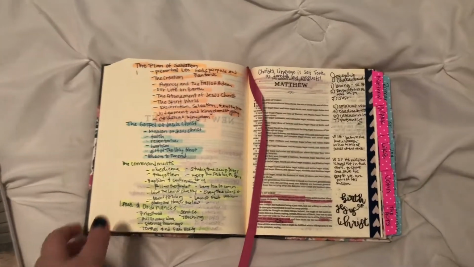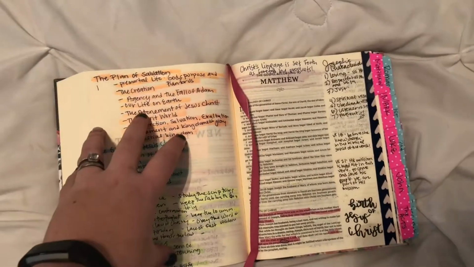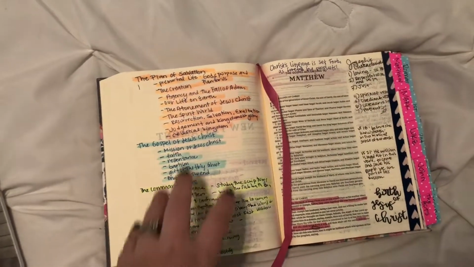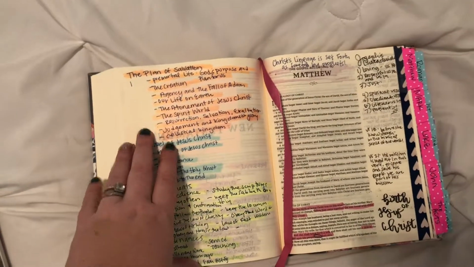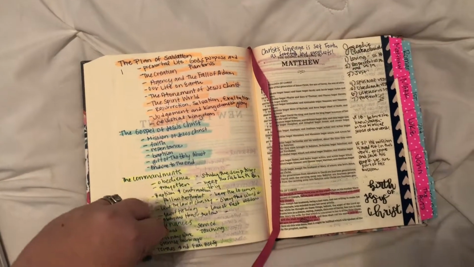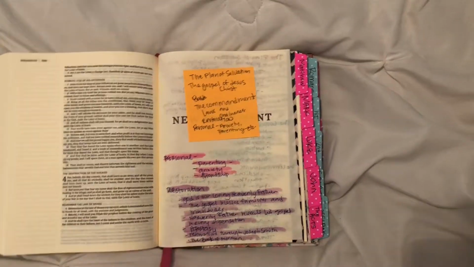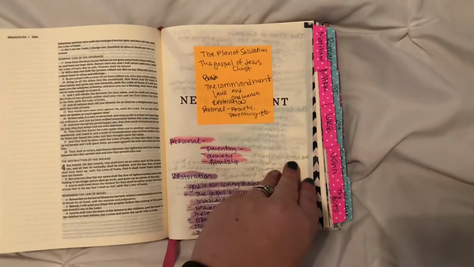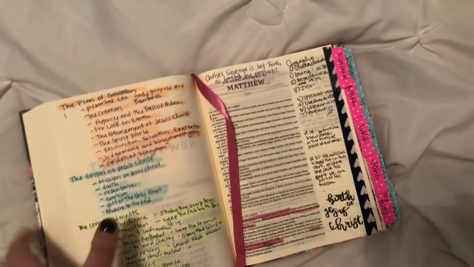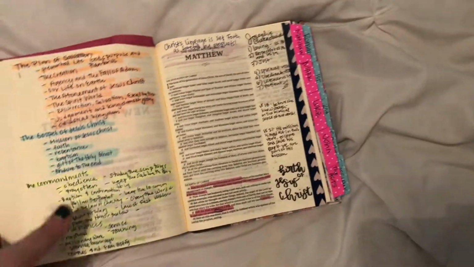So here is Matthew. This is my color code. So these are just the topics, and then everything falls under here. So it's how I have just chosen to highlight the scriptures. So there's my color code really fast. And then, yeah, we just start with Matthew.